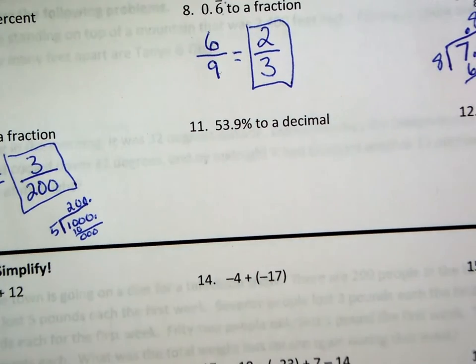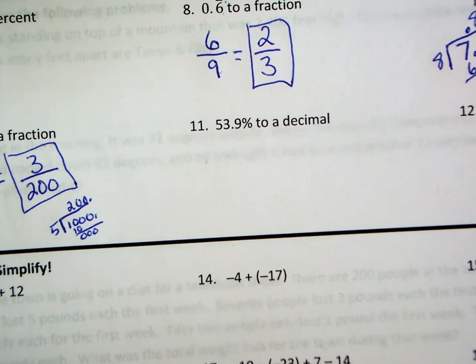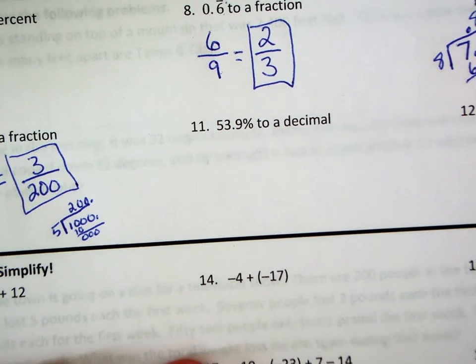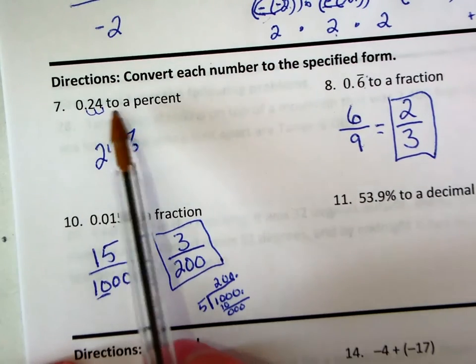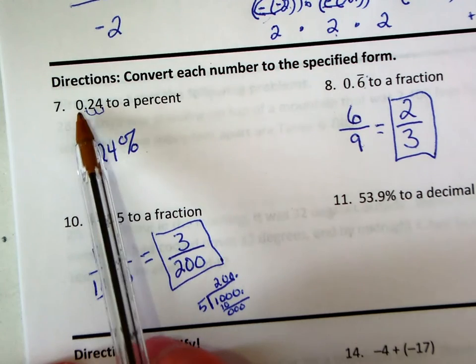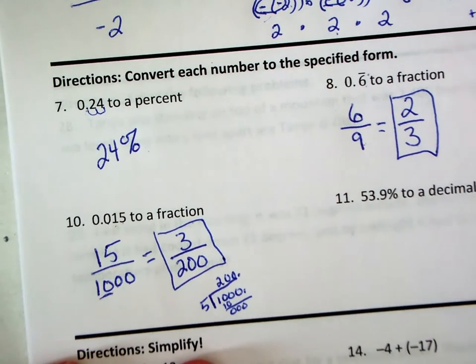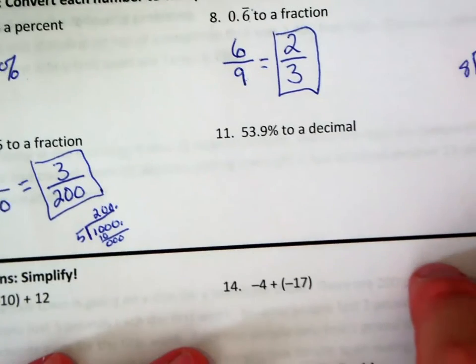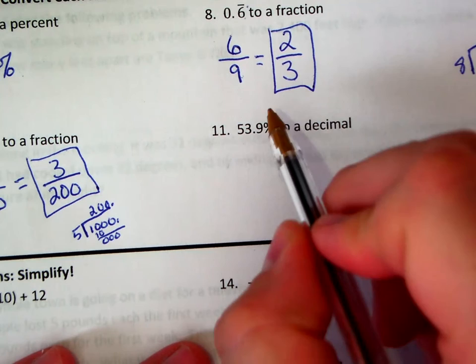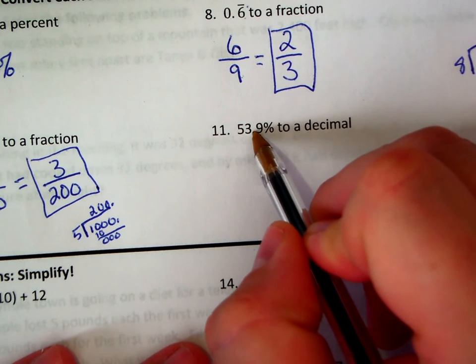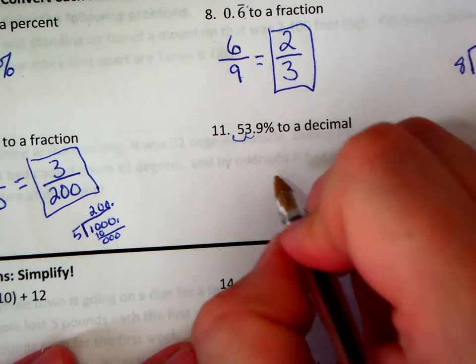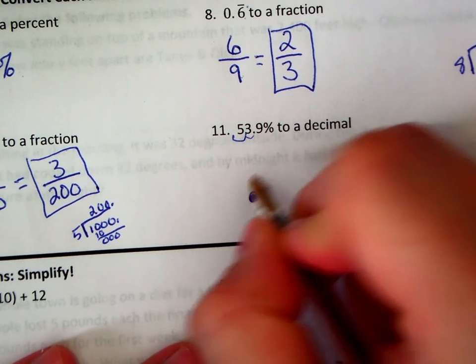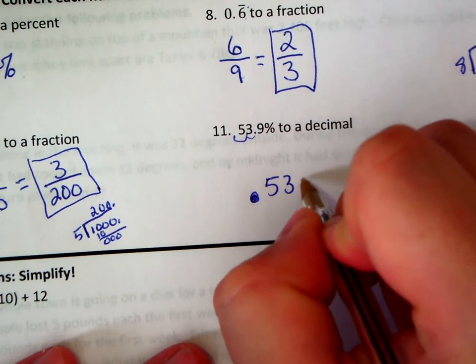Now looking at problem 11, 5.39% to a decimal. And if you remember from problem 7, in order for us to go from a decimal to a percent, we move the decimal point two places to the right. When we're going from a percent to a decimal, we simply do the opposite procedure. We move 2 places to the left. So our solution would be 0.0539.